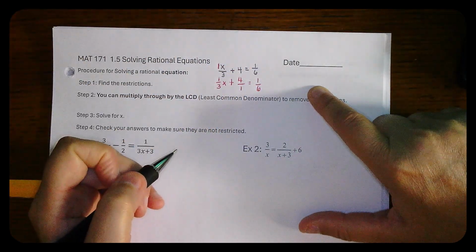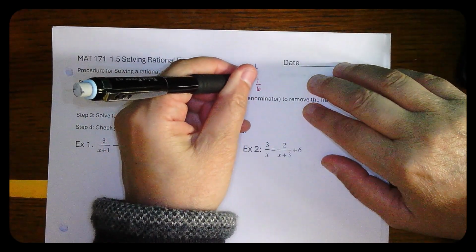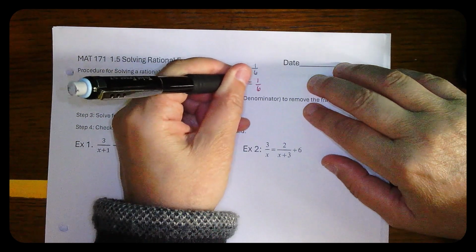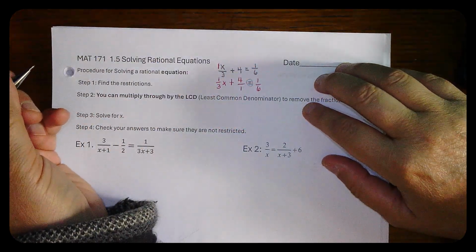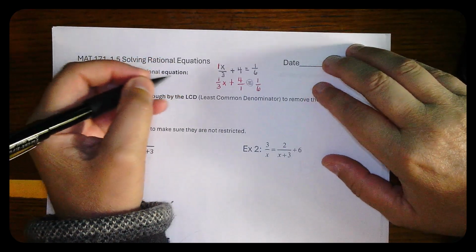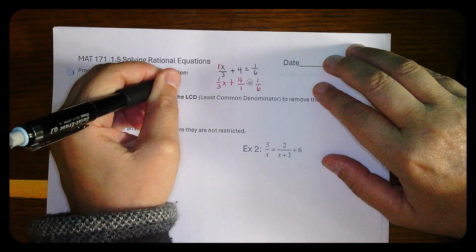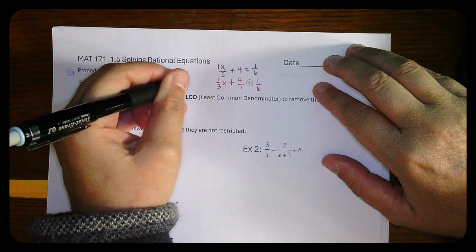All right, now we've done these before in the video with linear equations. I mentioned that if you have an equal sign, you have power. You can do whatever you want as long as you do it to both sides. So if we want to get rid of fractions, what we can do is multiply both sides by the LCD.